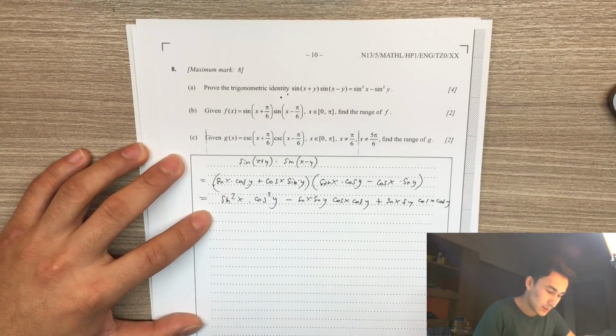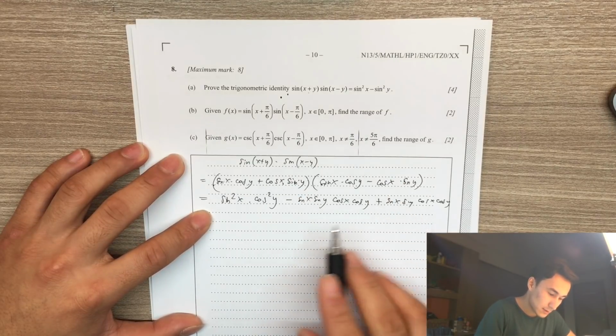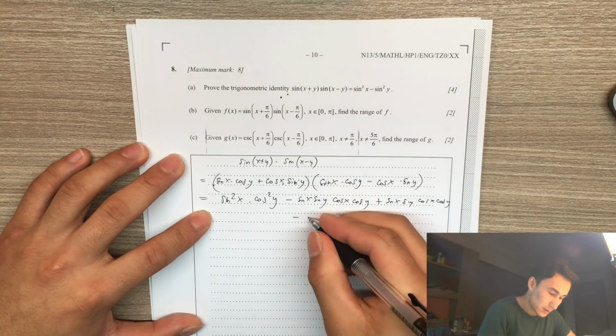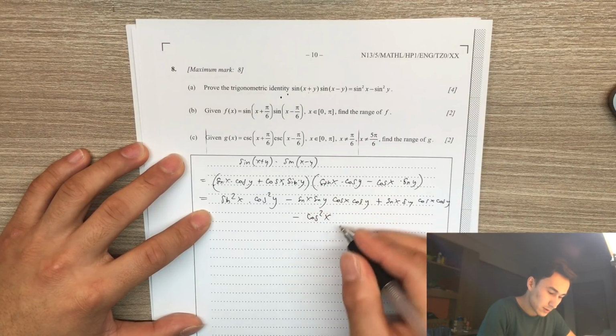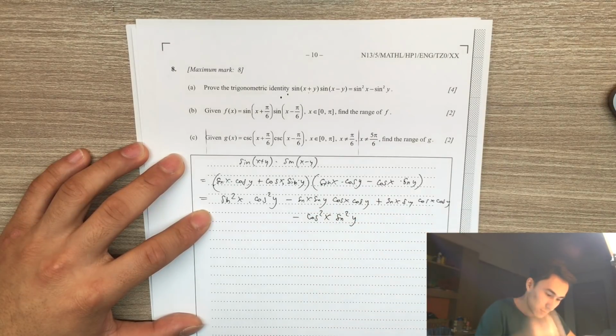And then we multiply this by this, we get minus cos squared x and sine squared y. All right, so we can see that these two terms cancel each other.